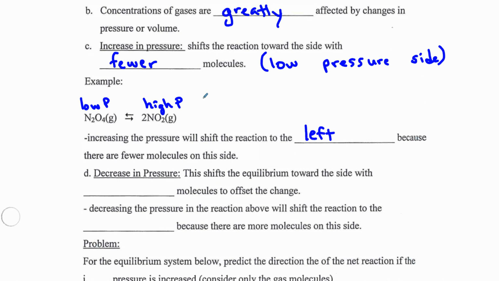So again, think about this according to Le Chatelier's principle. We're trying to counteract the change that has taken place. So we've increased the pressure, so we want to counteract that. We want to decrease the pressure and bring it back to the equilibrium. So we're shifting. If the pressure has gone up, we want to shift towards the lower pressure side to make it back to that balanced point of equilibrium.